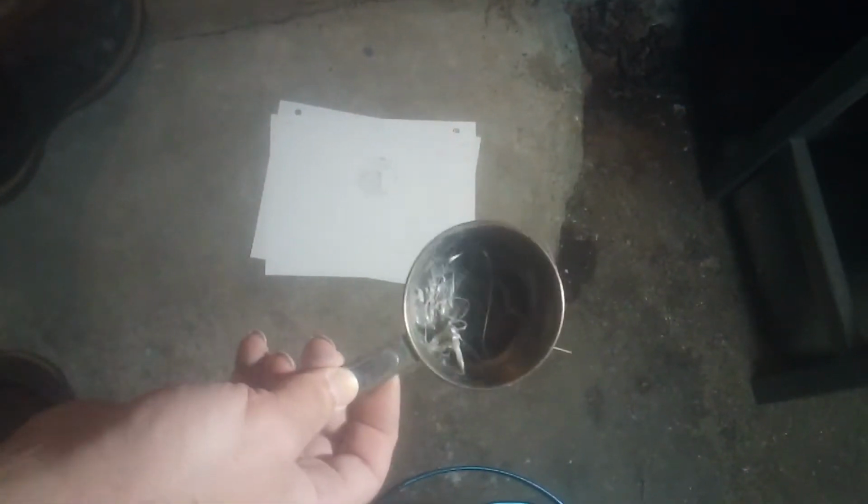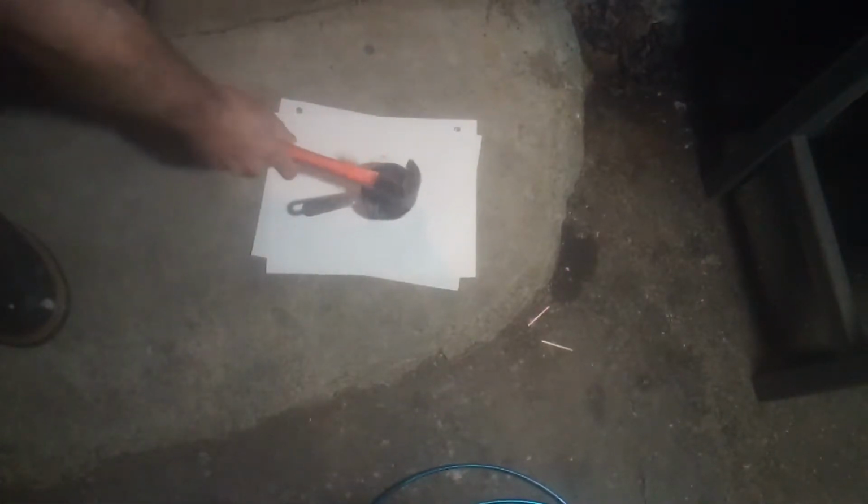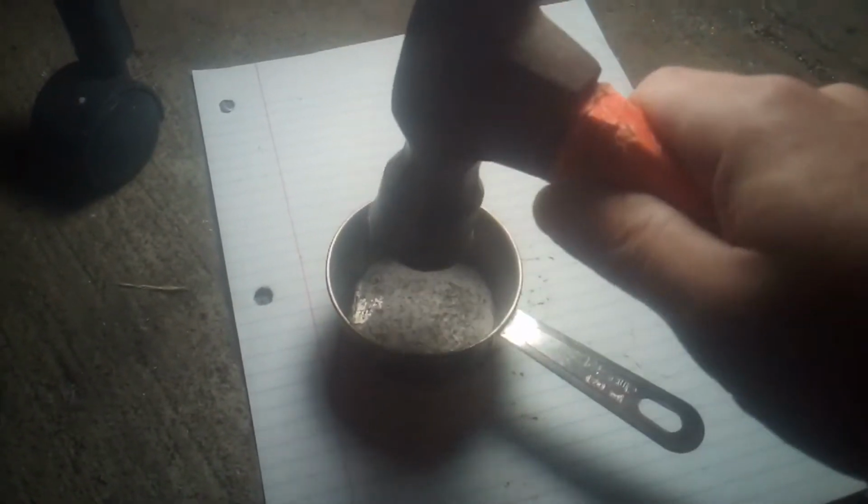So here's the boron trioxide, and the next step is to smash it up into as fine a powder as I can so it's ready for the next step. Using a hammer and the measuring cup as an improvised mortar and pestle, I've managed to crush up the boron trioxide into mostly a powder. It should be good enough for the next step.